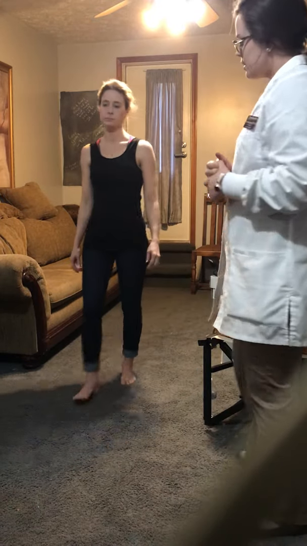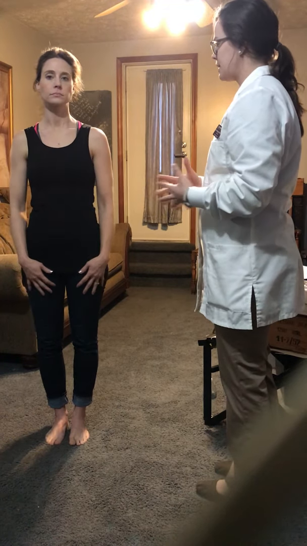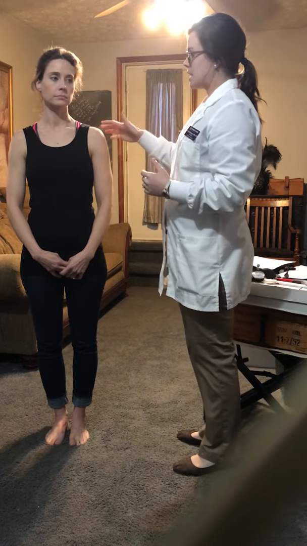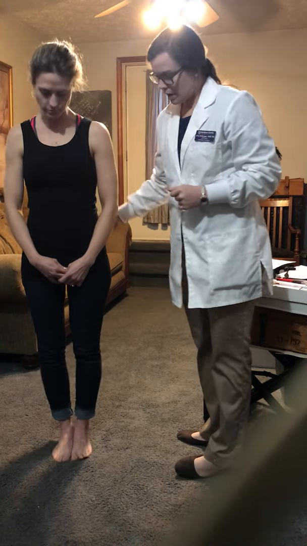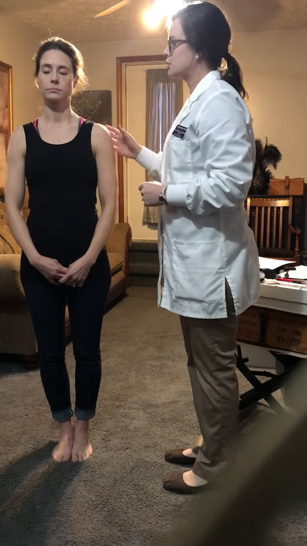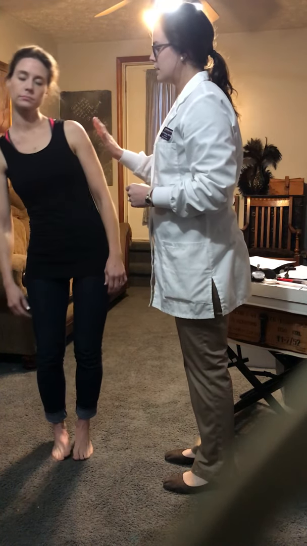Okay, and notice that she has good posture while she's walking, doesn't have any balance issues or anything like that. So now we're going to go ahead and perform the Romberg test. I want you to have your feet together, touching, and close your eyes. I'm going to push on you a little bit. Don't let me knock you over, okay?